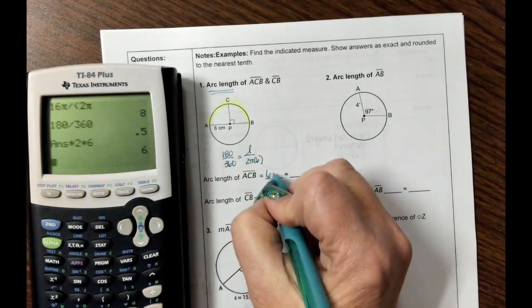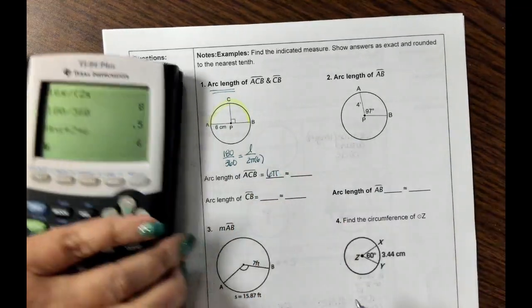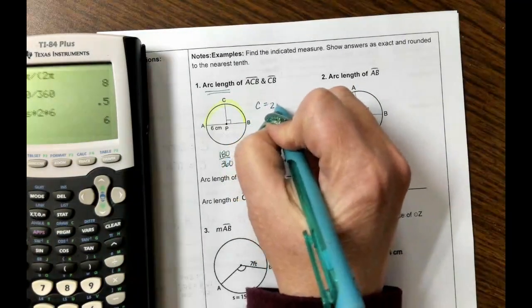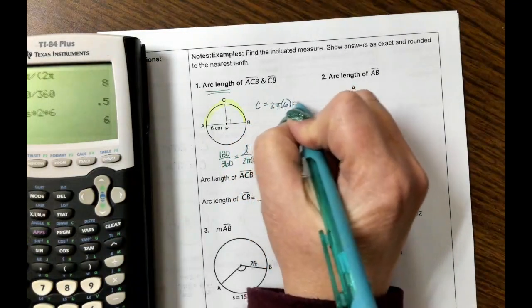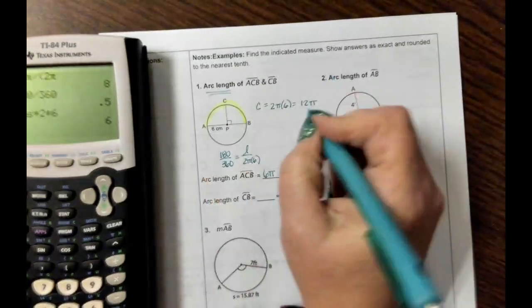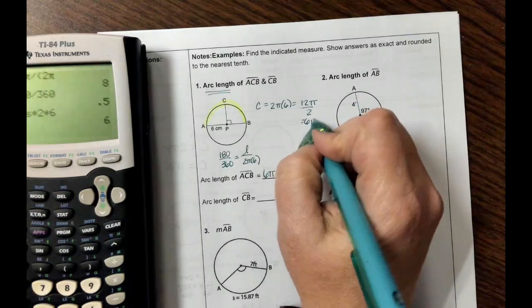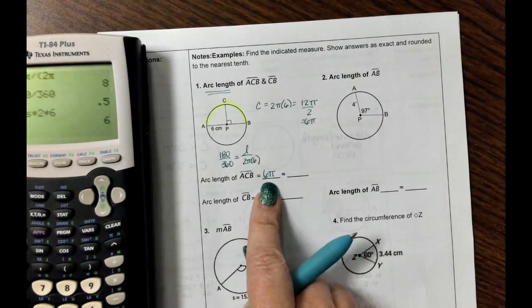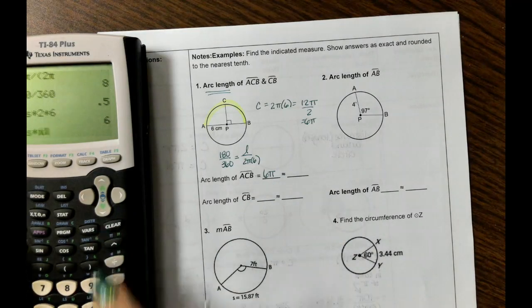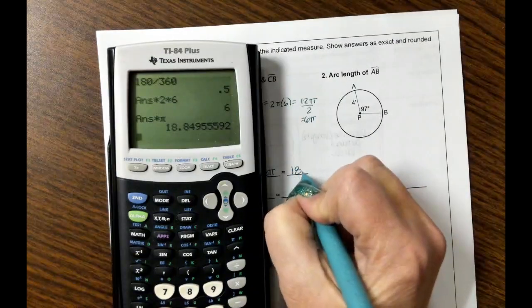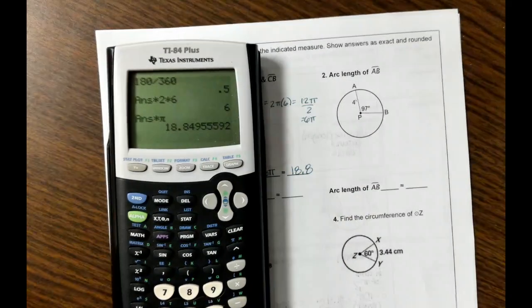Well, let's look. What's the distance all the way around the circle? It is 2 times pi times 6. That's 12 pi. Well, I only want to go halfway around the circle. So divide that by 2 and I get 6 pi. That's what's going on. Multiplying it by 1/2 or dividing it by 2. And then 6 times pi is 18.8 approximately, because we had to round. If you ever have to round, it's approximately.